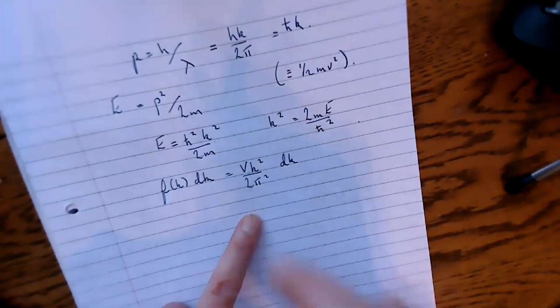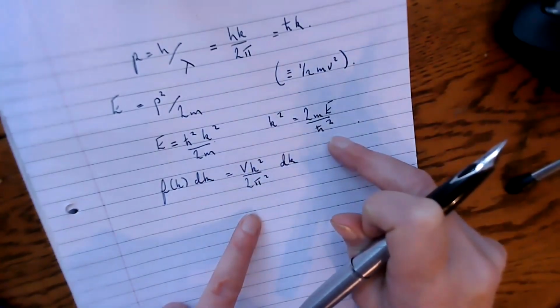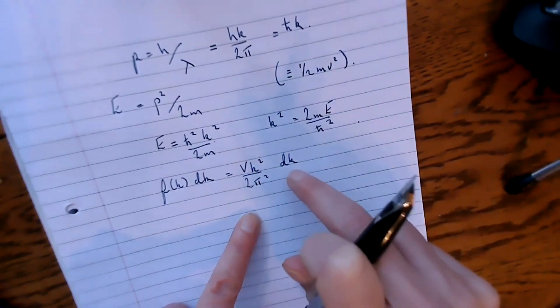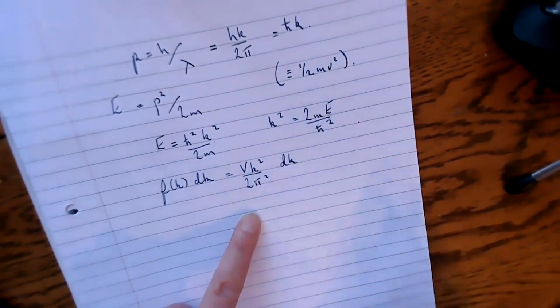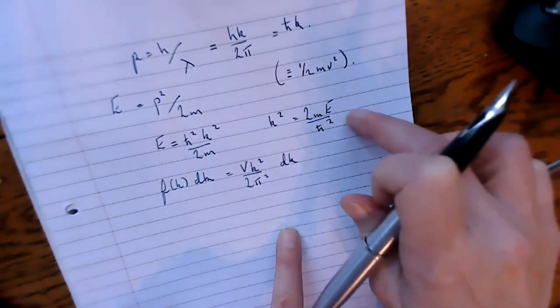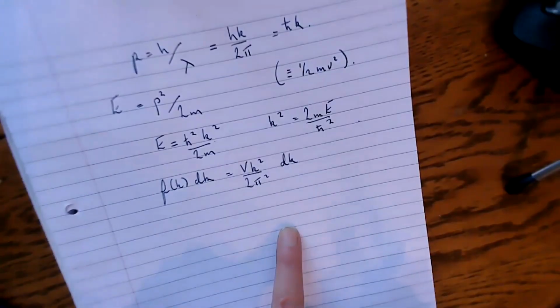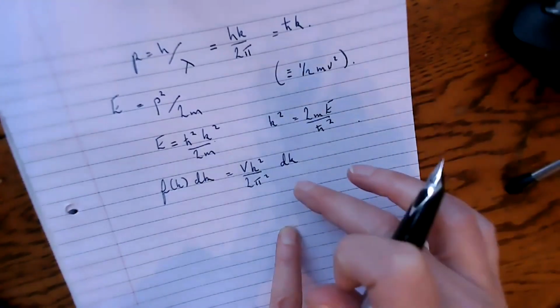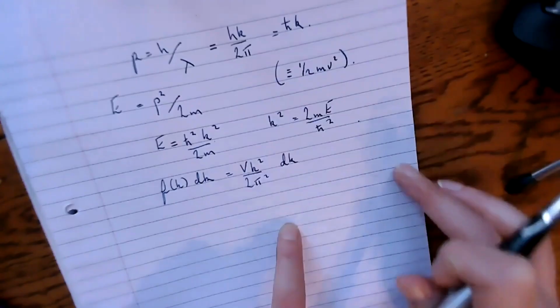The first one is quite easy because we know what k squared is, we've got it here, but we also need an expression for dk here. And we need to get that by differentiating this thing up here. So that's what we're going to try and do now. We're going to try and convert from dk to dE.